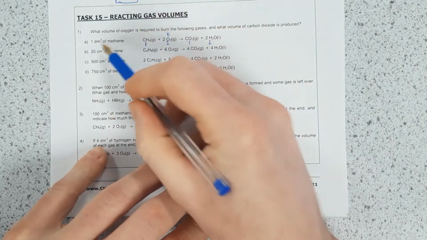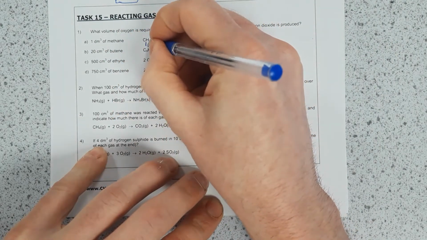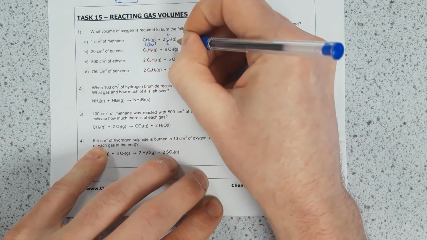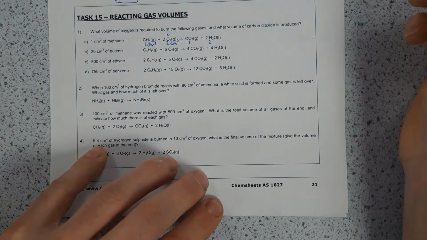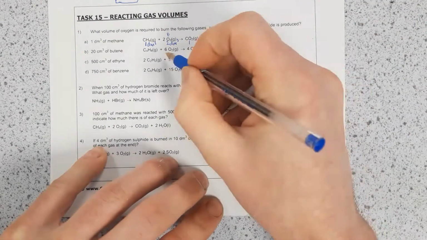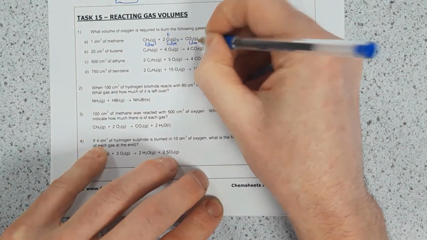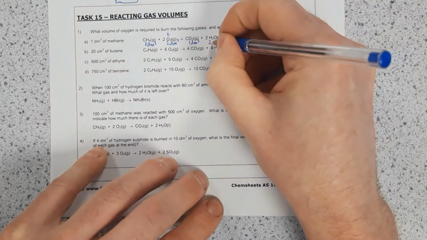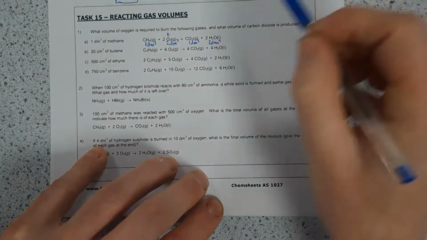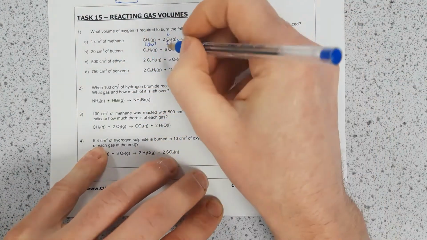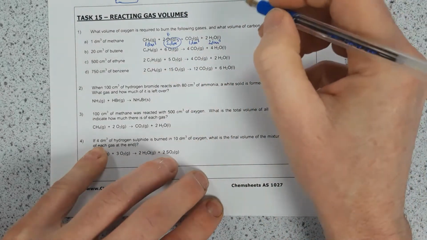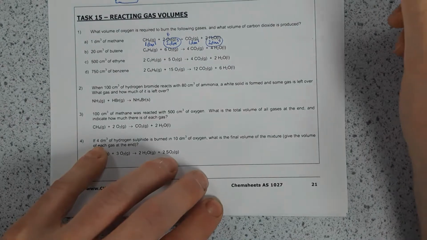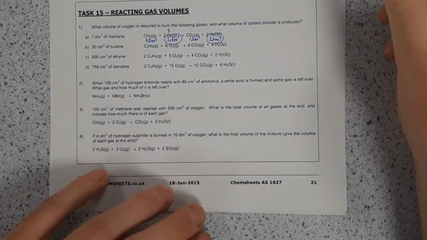So we're given 1 decimeter cubed of methane. So firstly, I know that 1 decimeter cubed of methane requires 2 decimeters cubed of oxygen. Okay? And this will produce 1 decimeter cubed of carbon dioxide and 2 decimeters cubed of water. So what volume of oxygen is required to burn? 2 decimeters cubed. And what volume of carbon dioxide is produced? 2 decimeters cubed. The second one then.